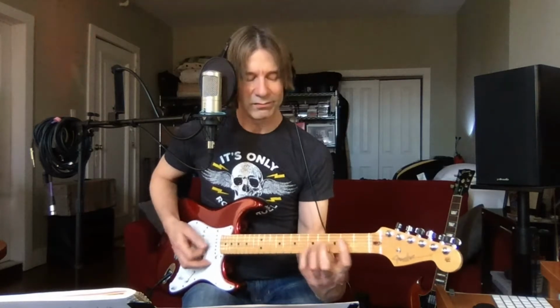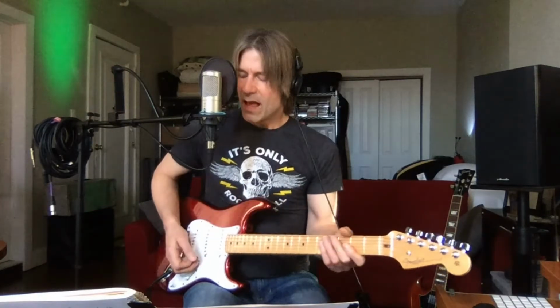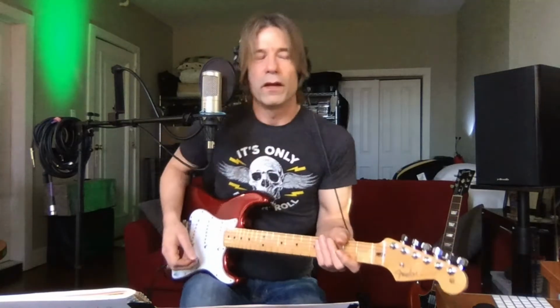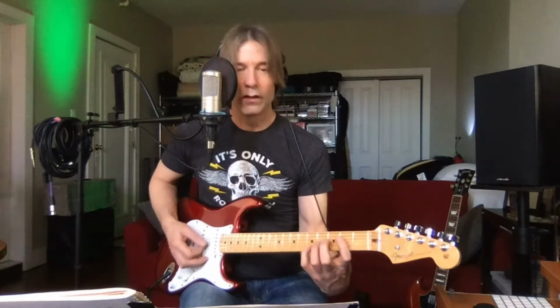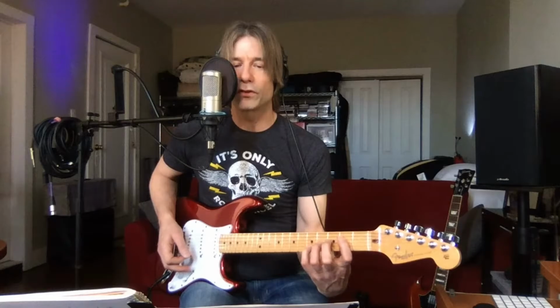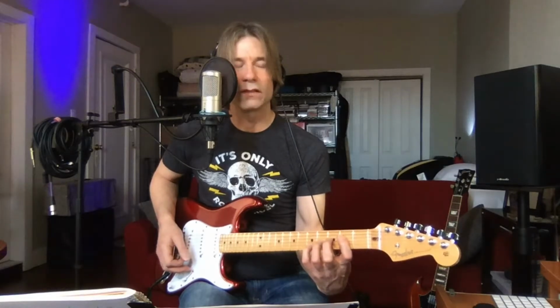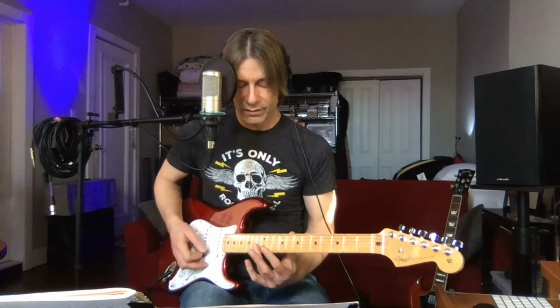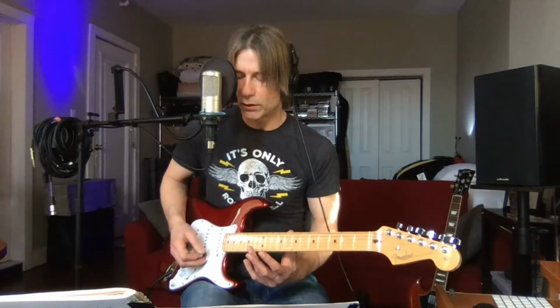Right, pretty cool, huh? Nice Strat, thank you. I've got it plugged right into my interface today. No amp. I'm using the Marshall plug-in. It's the Silver Jubilee, which I actually have the real amp of, which is actually the Slash head by Marshall.